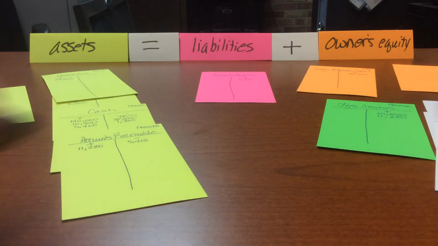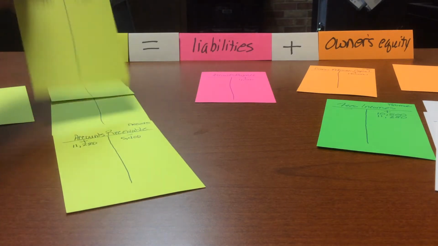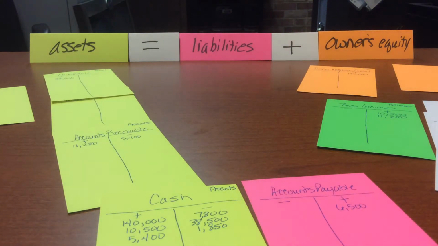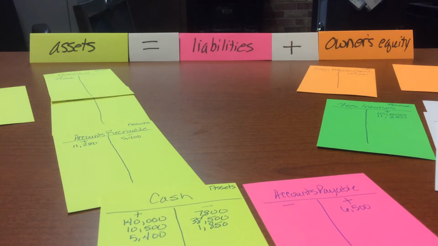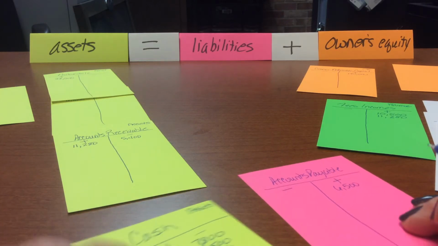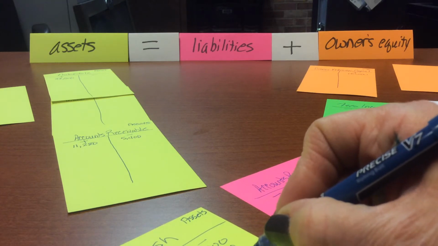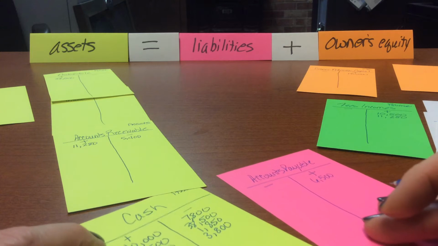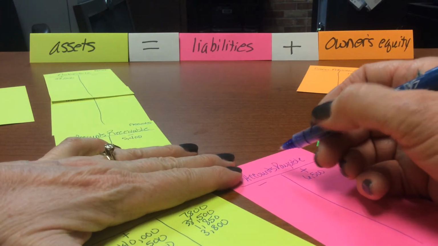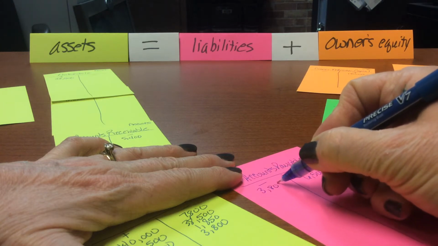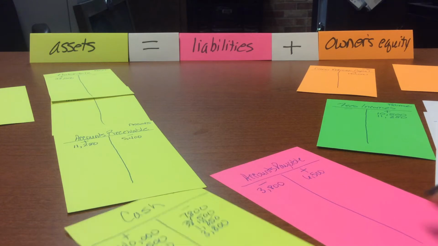I says we paid $3,800 to reduce the amount we owed for the office chairs. Perfect. So we paid cash, and we are going to reduce the amount that we owe in accounts payable. Okay, so we paid, let's start with cash. We paid $3,800 out of our checking account, and now we owe $3,800 less, so we're reducing the amount we owe in accounts payable.